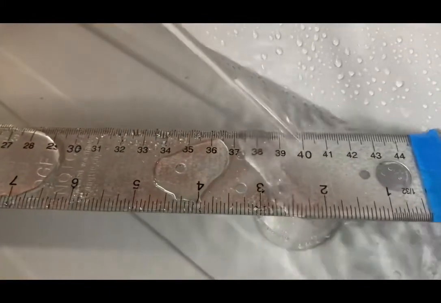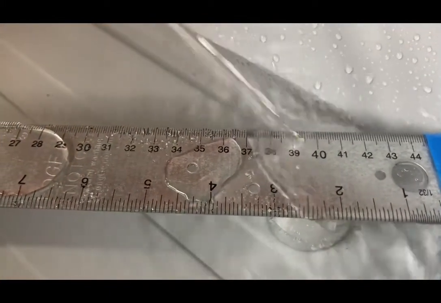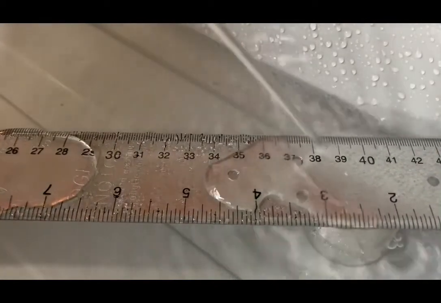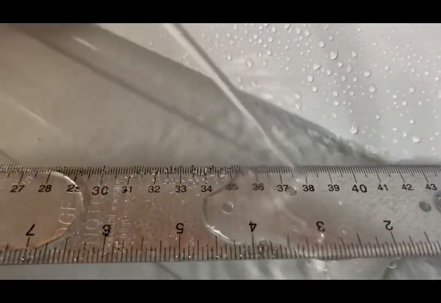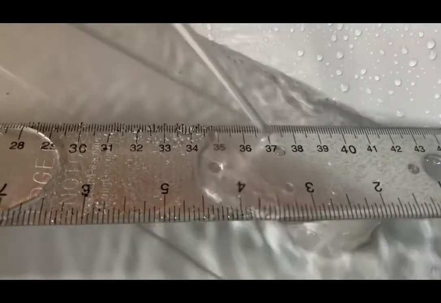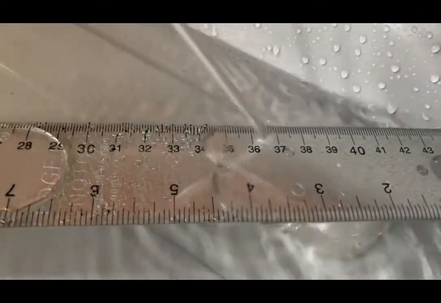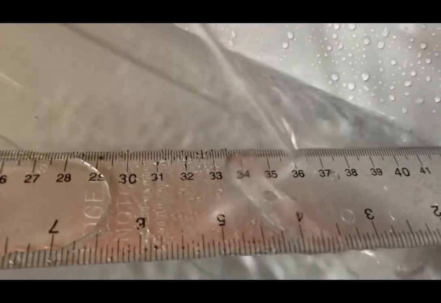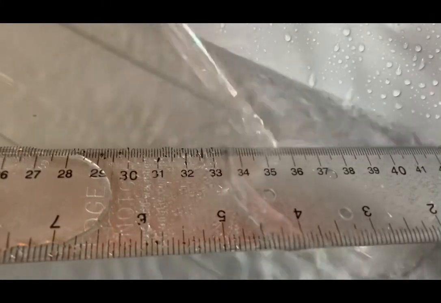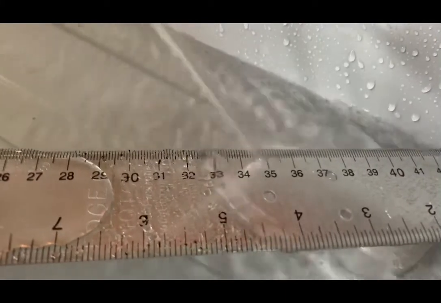I'll say something like "now," and you can pause the video when I say that and then record the position of the water, then continue to watch. So right now we are around 16, we're approaching 15, and we are getting closer to 14, and now, okay, so we just passed 14.